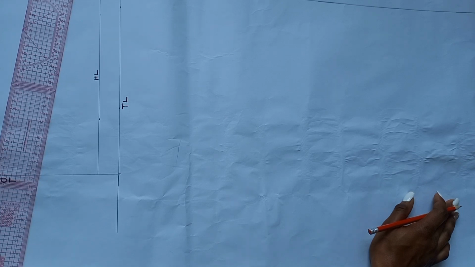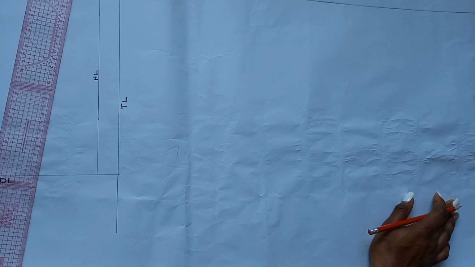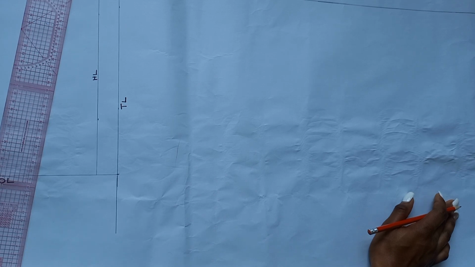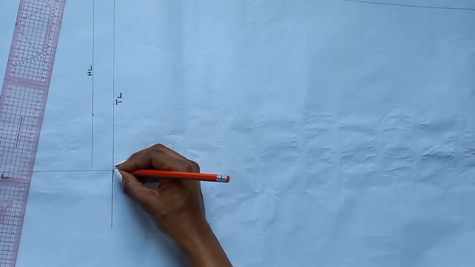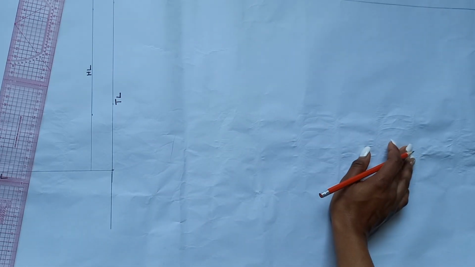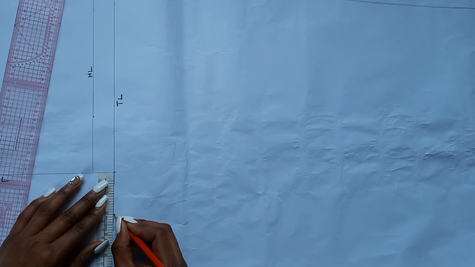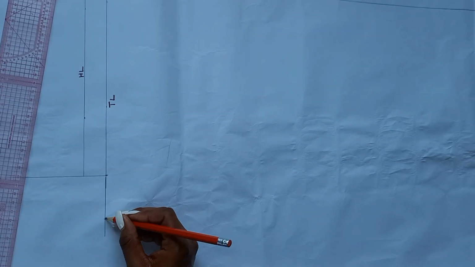To get your crotch extension, what you need to do is take your hip measurement and divide it by 20. My hip measurement in this case is 40. So I'll take 40 and divide it by 20, and that gives me 2. Okay, so I'll mark 2 here. So this is my crotch extension.